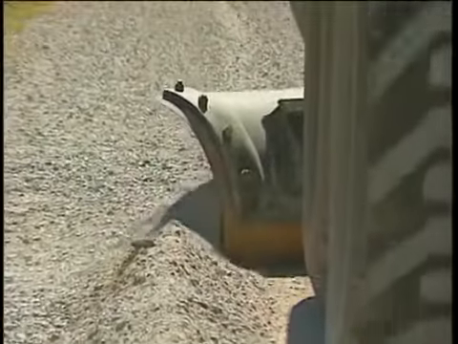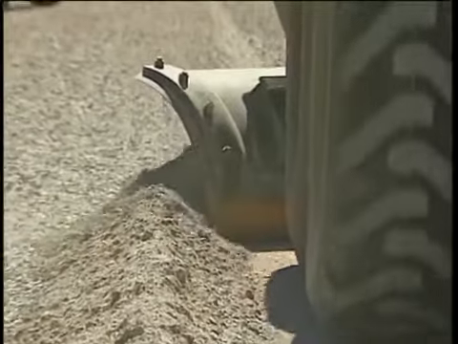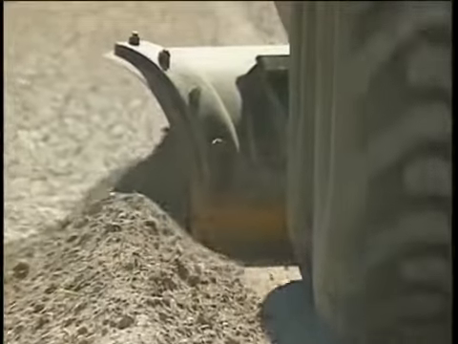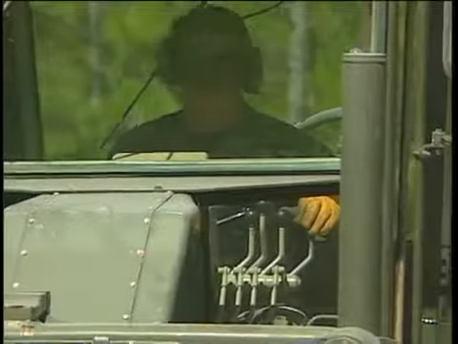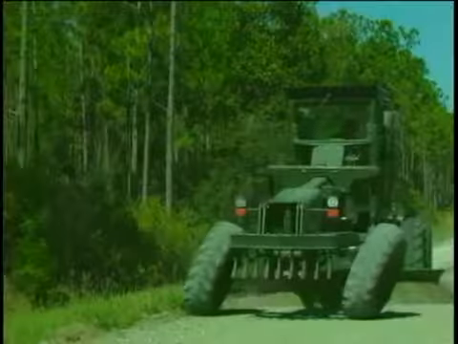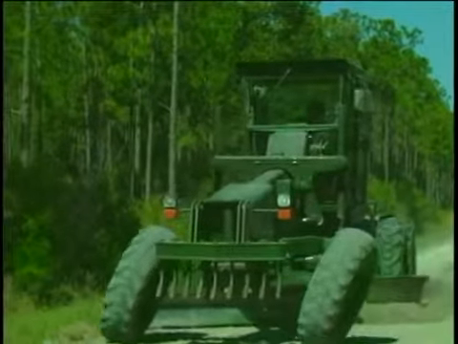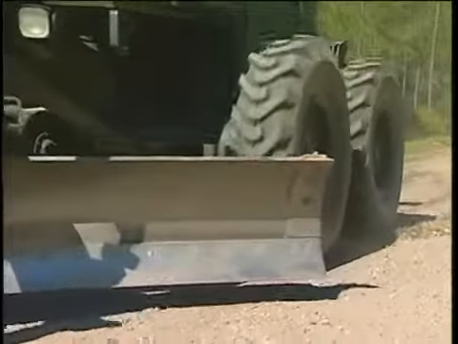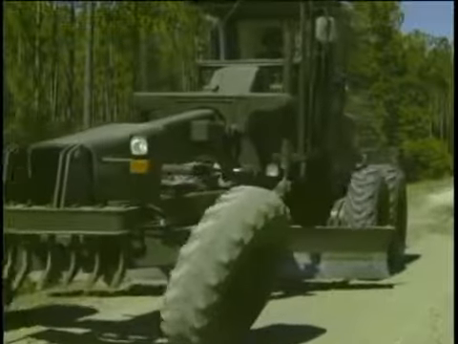Continue down the road until you reach the point where you want to stop grading. Slowly raise the blade as you continue to move forward. Continue moving forward as the material feathers out under the blade. When there is no longer any material, raise the blade. Do not leave mounds of material, as they will only create bumps in the road.